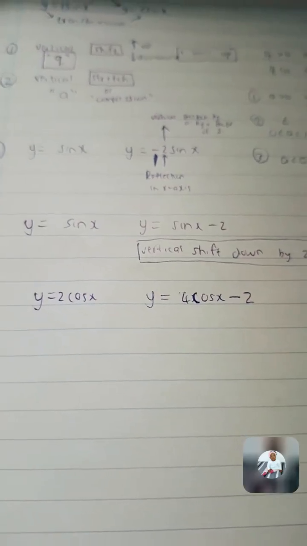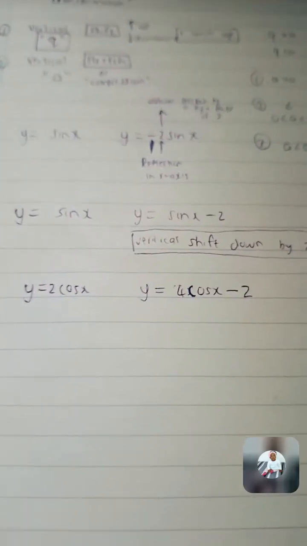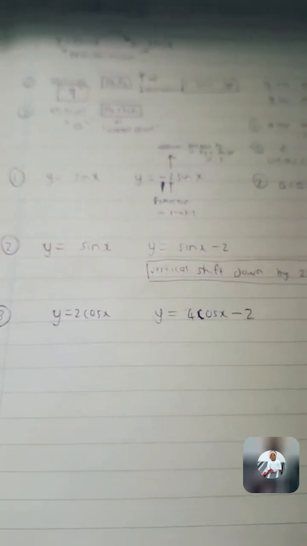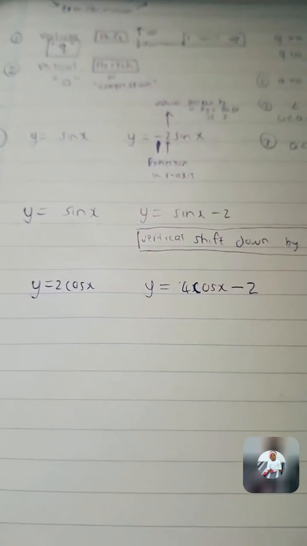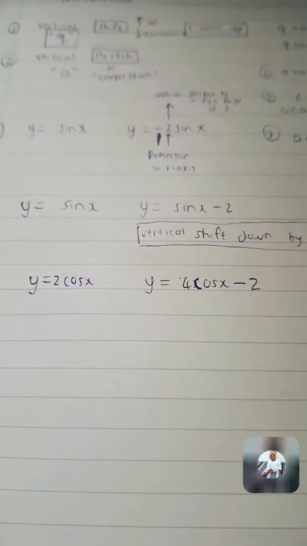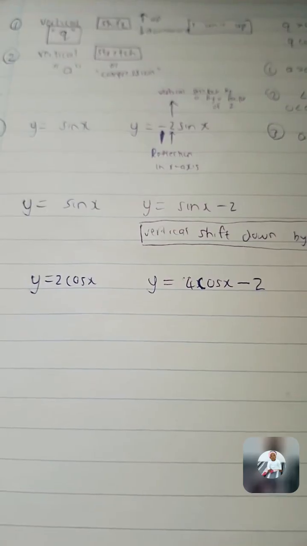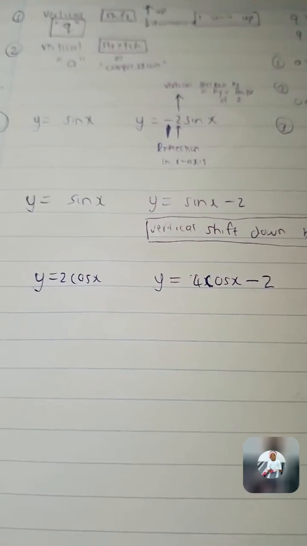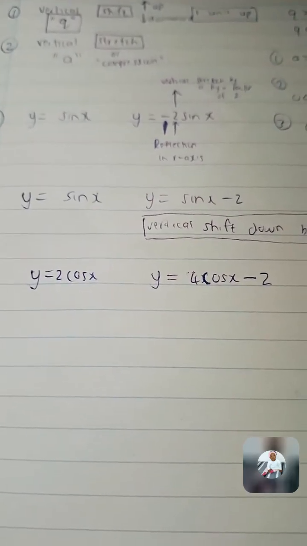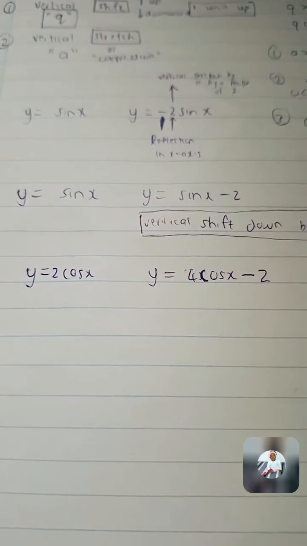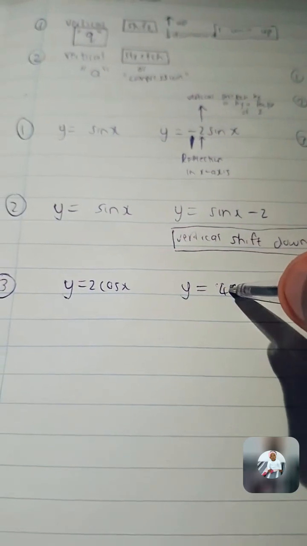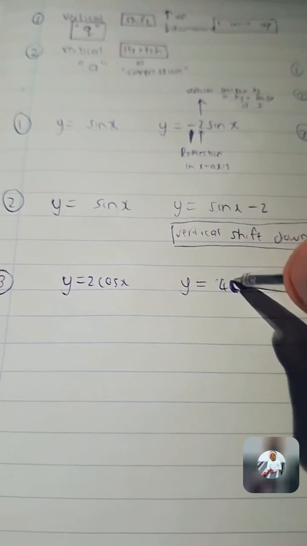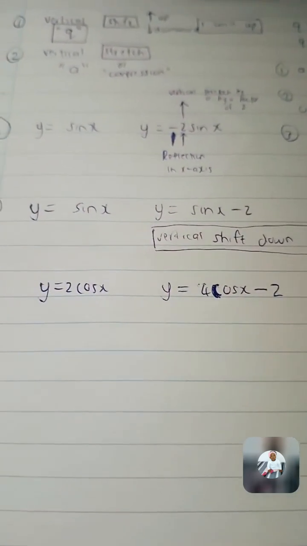Okay, I see what you're doing there. So as we can see on our mother graph, okay, that's not the actual mother graph, but okay, it's 2 cos x. While on the children, we have a 4 now. It's not a 2, which means it's affected, which means it's our vertical stretch.